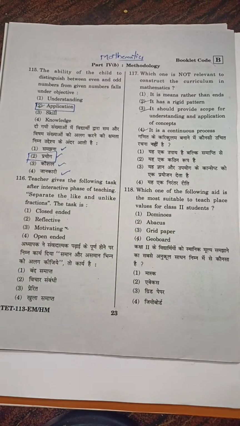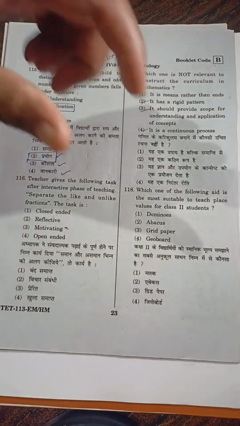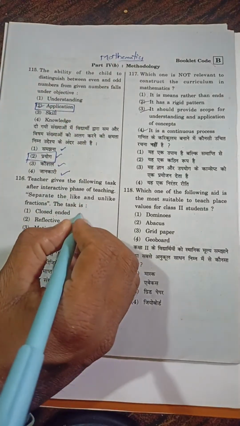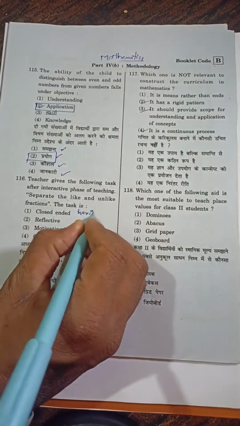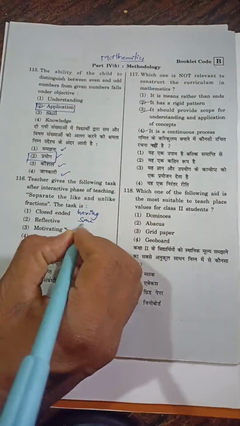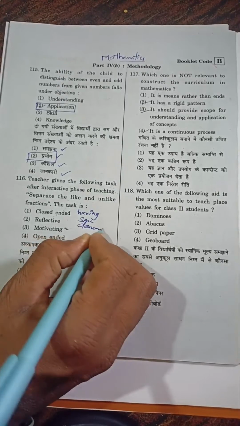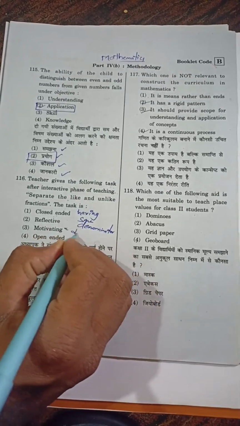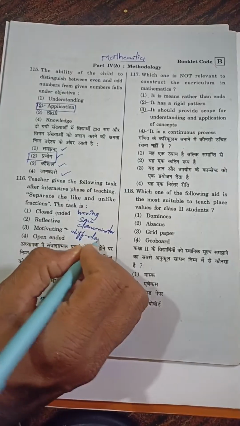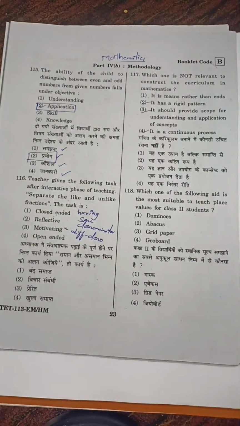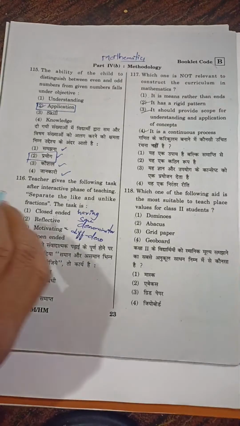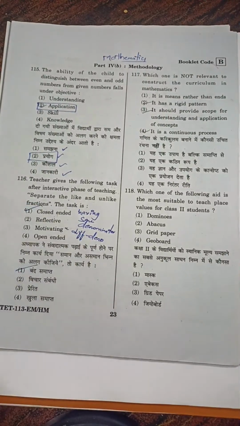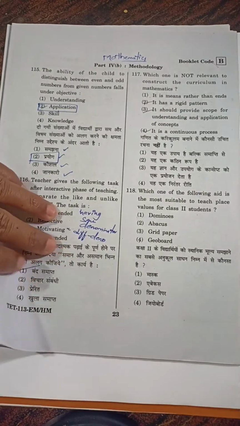So 4 options are there. Separate the like and the unlike fractions. Like fractions are those having the same denominator. Those having different denominators are called unlike fractions. So the task has a clear and defined answer based upon the rules. This is called closed ended. Now question number 117.